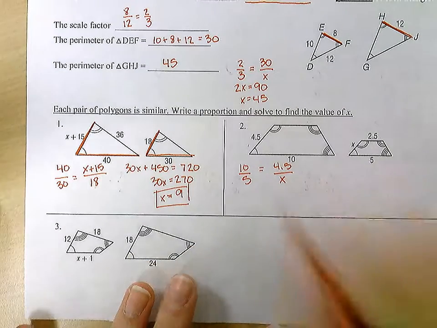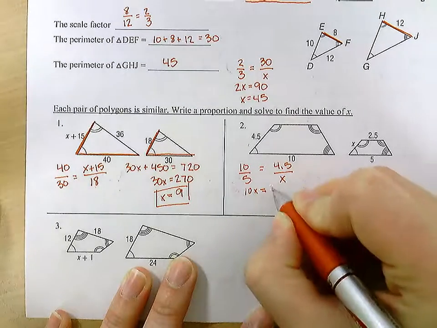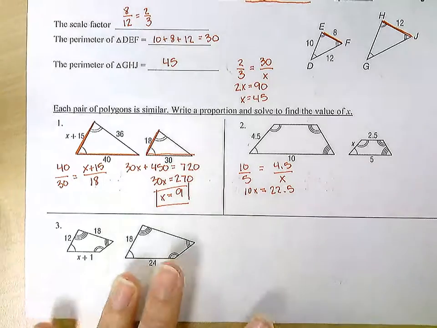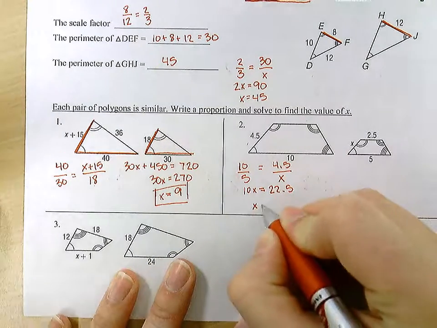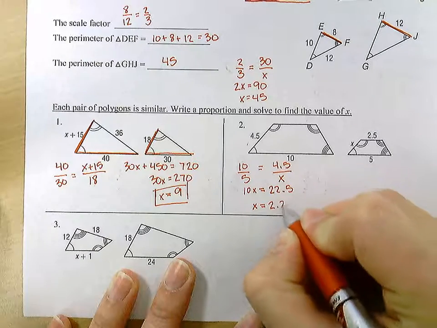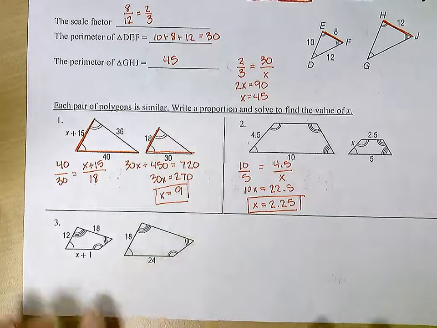Okay, so from here I'm just going to cross multiply. So I have 10x is equal to 22.5. Divide by 10 to get x is equal to 2.25.